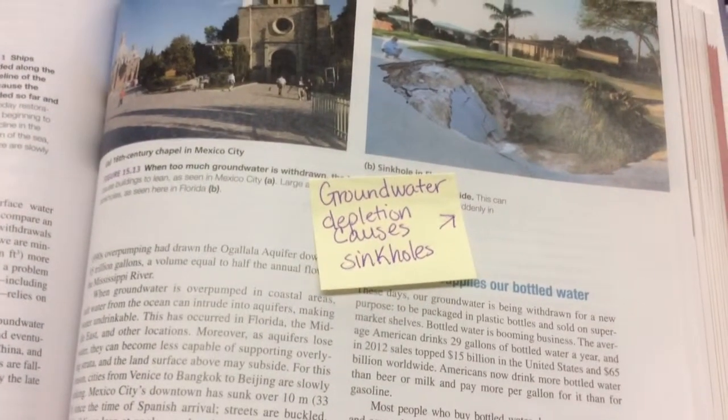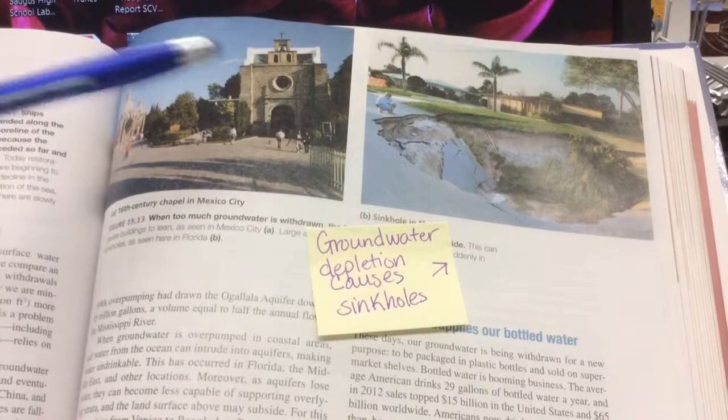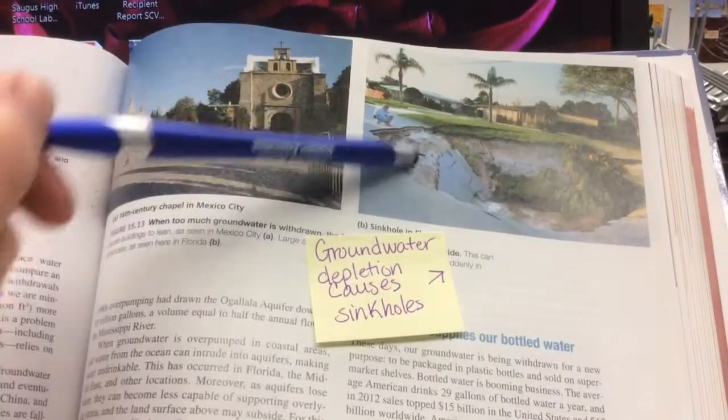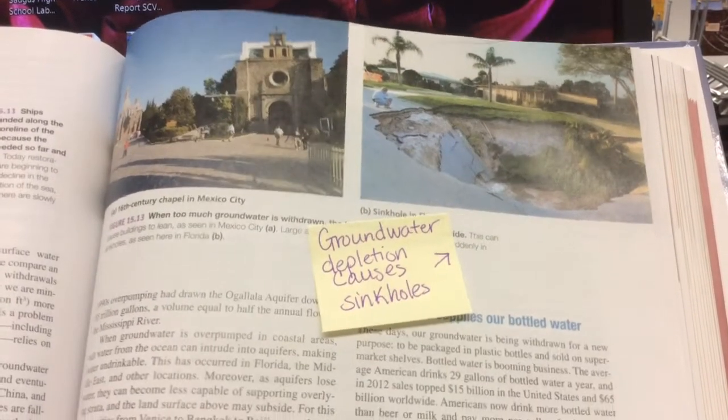So if we pump too much groundwater, we can get sinkholes or a sinking chapel in Mexico City or sinkholes, and we have them kind of everywhere in the US and other places too.